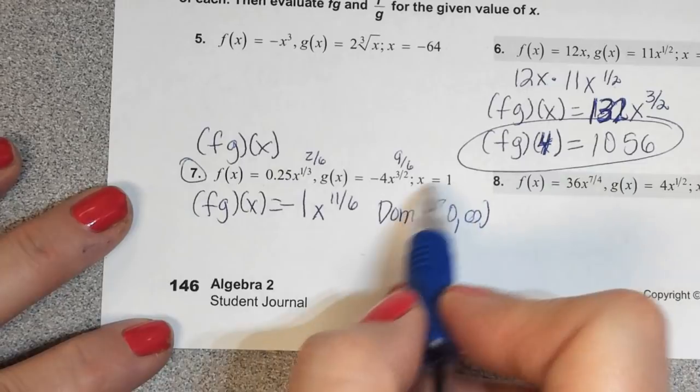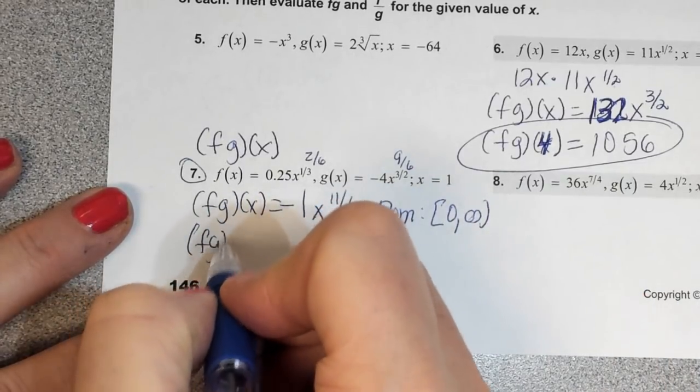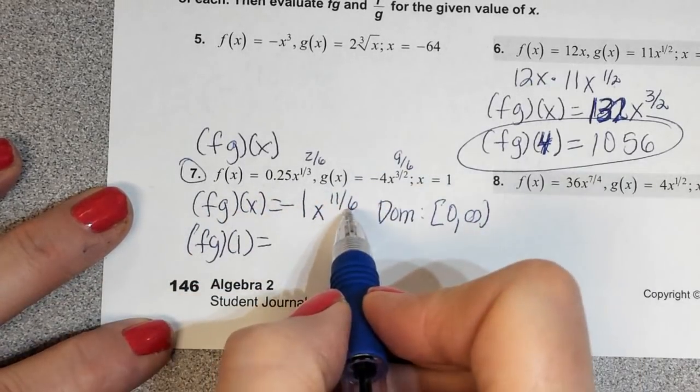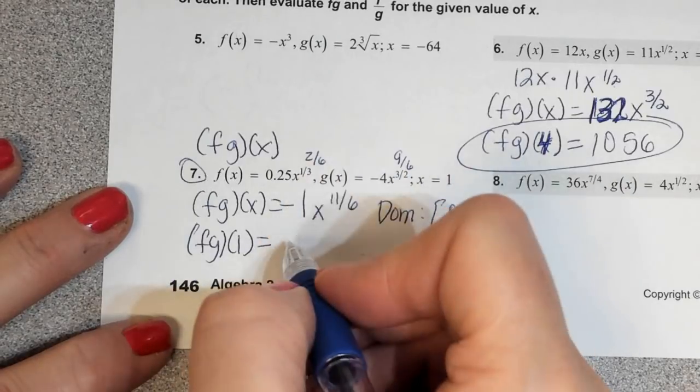All right, so now I have to do this. I'm going to plug in 1. So the 6th root of 1 is 1, to the 11th is 1. That's negative 1.